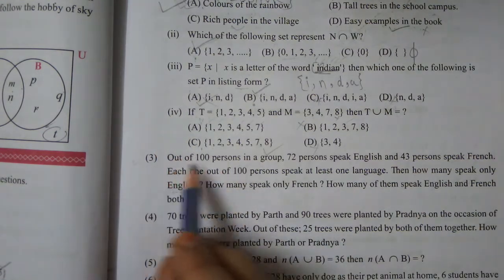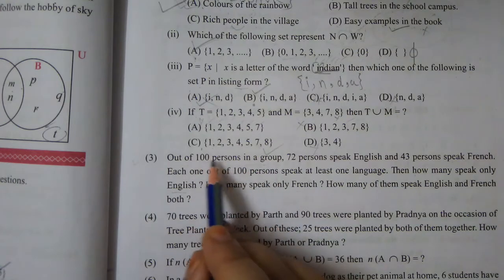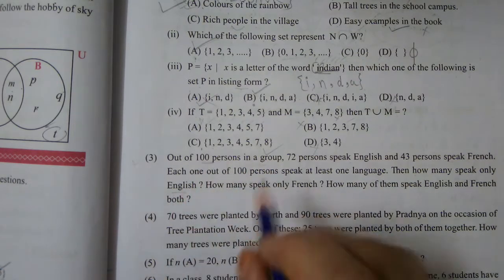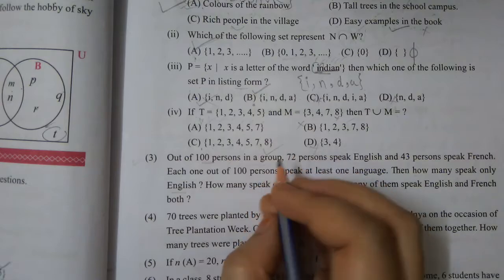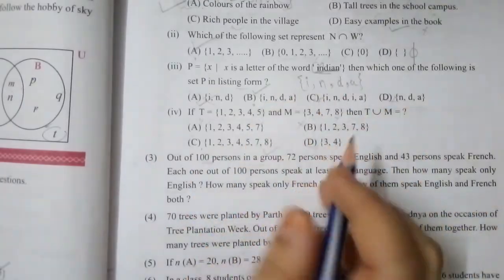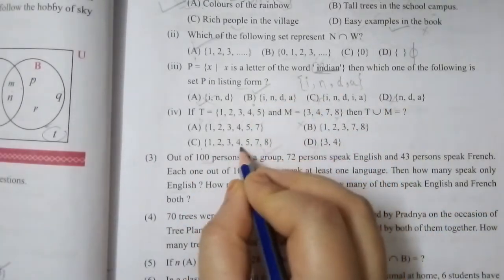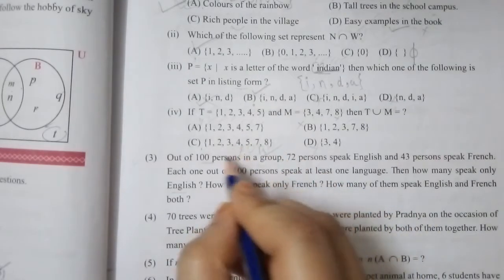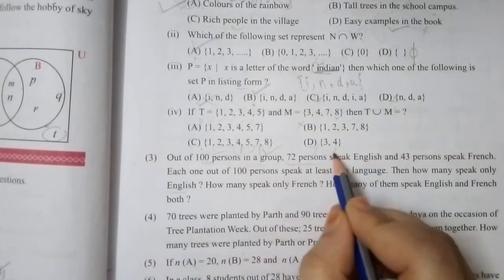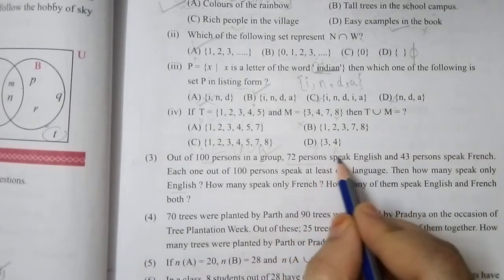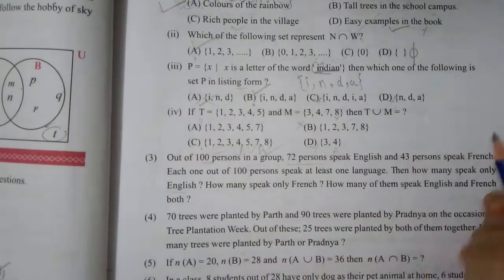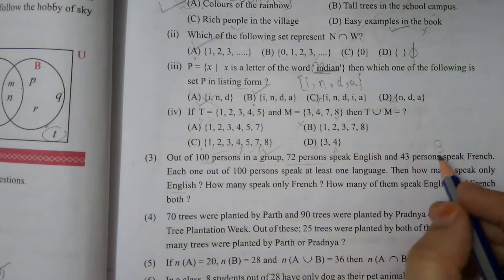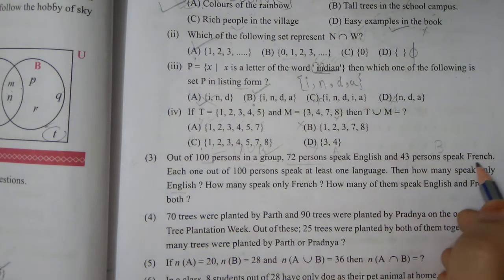Out of 100 persons in a group, that means this is our union set, it is 100. We know now that is A union B. So this is a union set, value is given, and this we will assume as set A, the persons who speak English, and this we will assume set B, that means the persons who speak French.